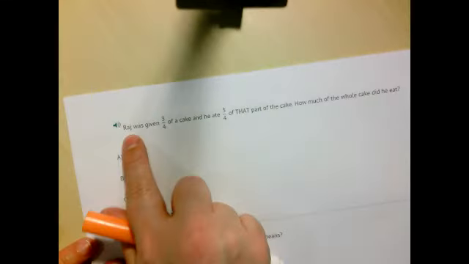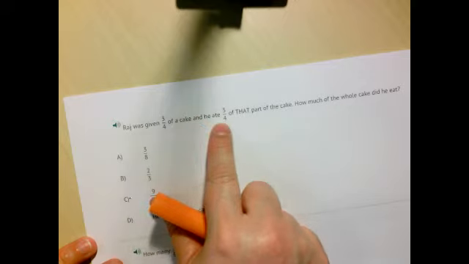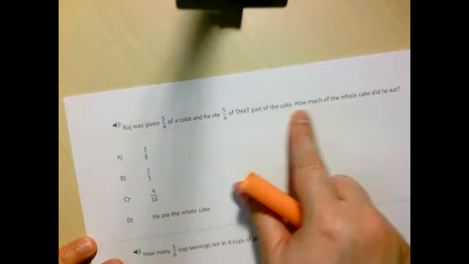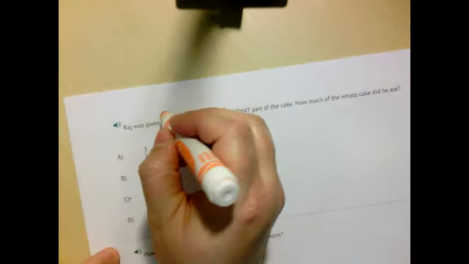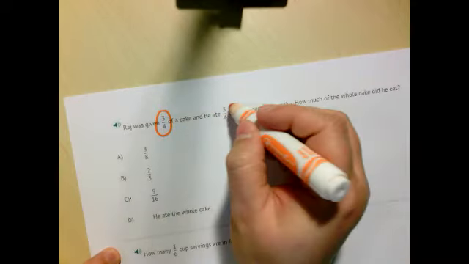So here, Raj was given 3/4 of a cake, and he ate 3/4 of that part of the cake. How much of the whole cake did he eat? So he had 3/4 of the cake, and then he ate 3/4 of the cake. So how much of the whole did he eat?